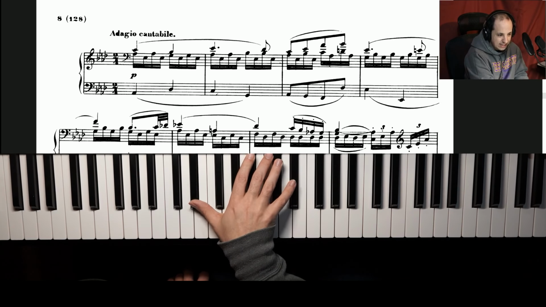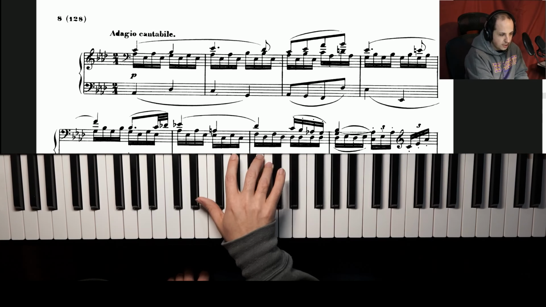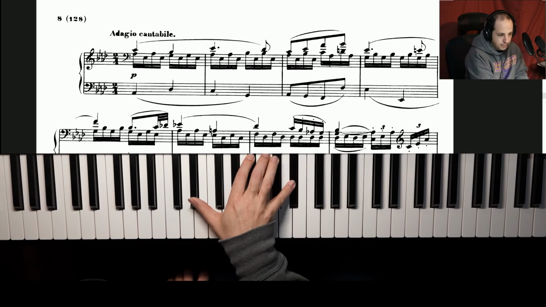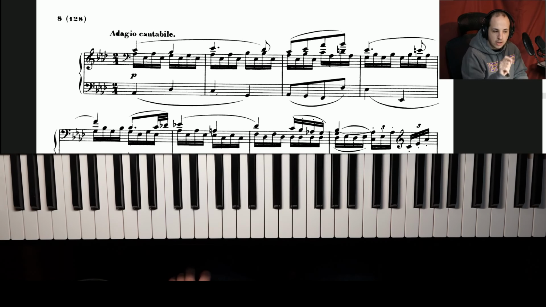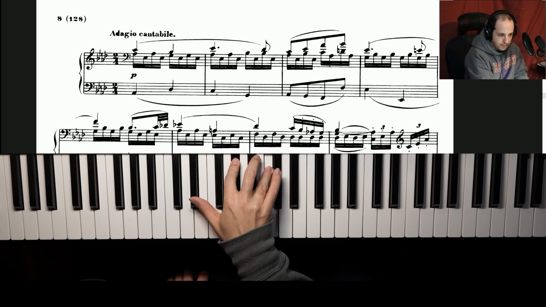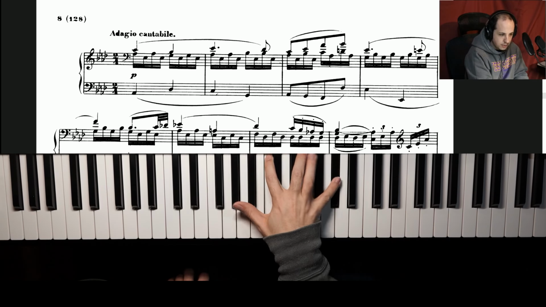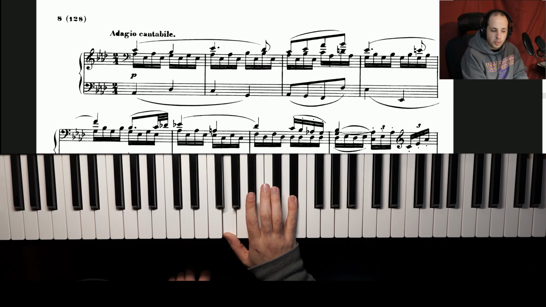Oops. That's it. Sorry about that. And then I'm at the end of that measure. There's no slur line between the two measures. So I'm going to pick up real quick off the pedal, have a little break in the sound. So all together it's going to sound like this. Hear that little break in the sound?